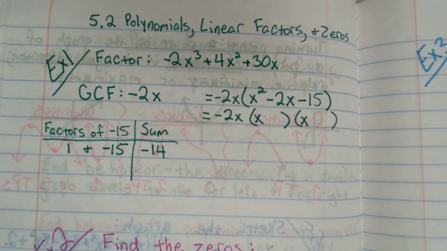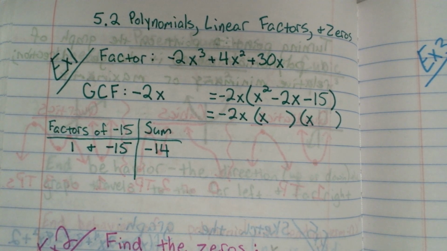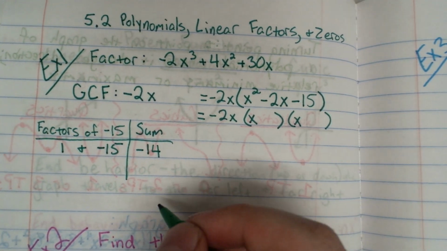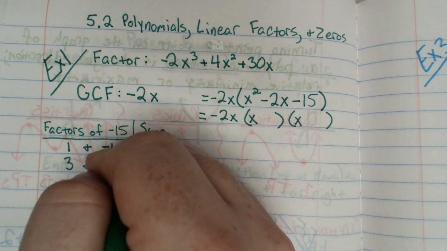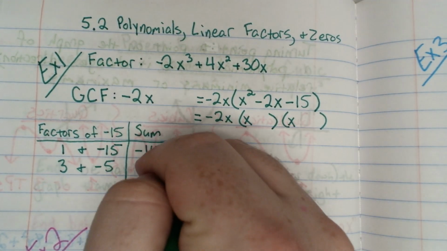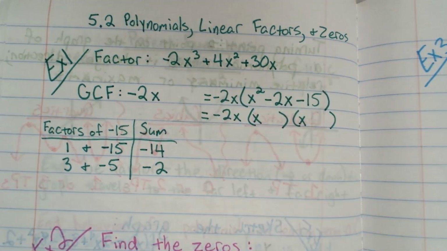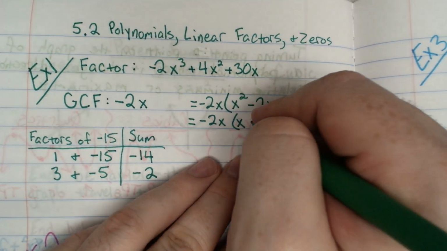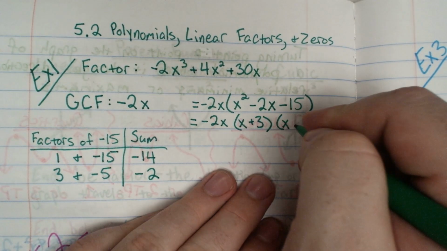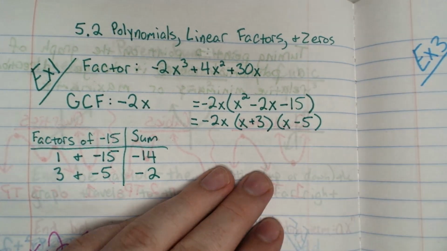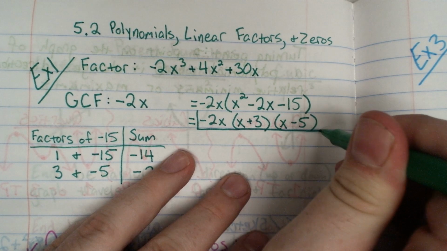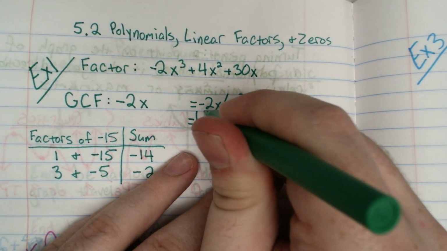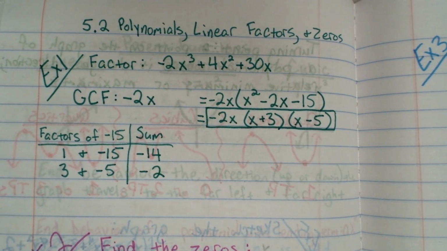So now we need to look for another pair of numbers that multiply together to get -15. So the other way to get 15 is 3 and 5. And we said we want to make the bigger number negative. This time we do have a sum of -2. So we need a 3 and a -5 as our factors. And if I'm just factoring the polynomial, I can be done right there.